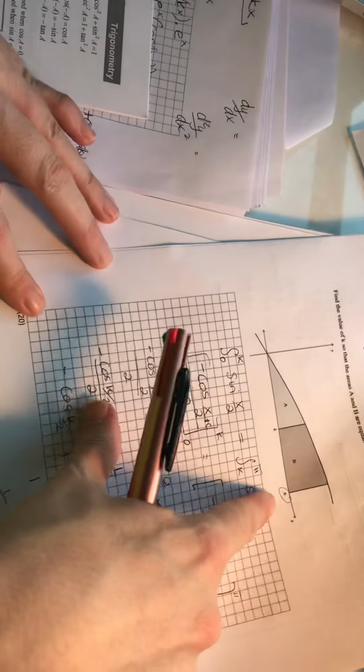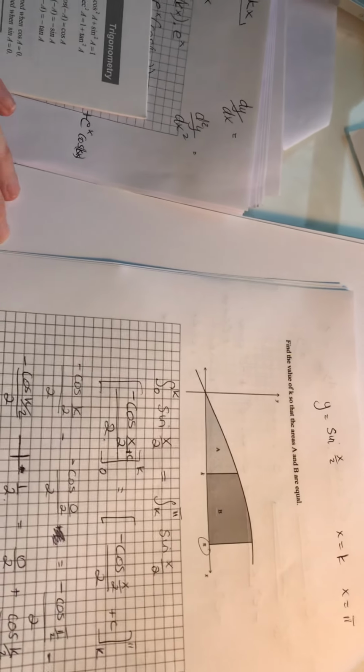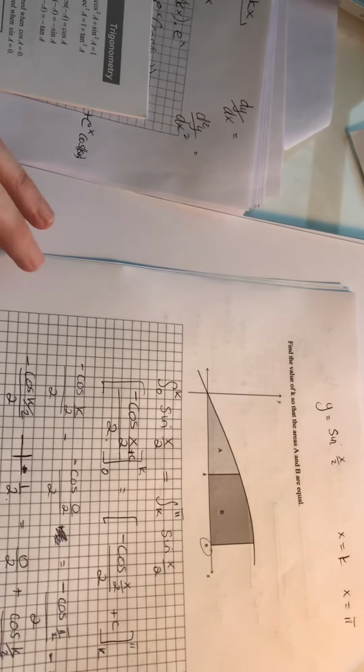Okay, so the cos of what gives me a half, and remember it has to be below 180. So the cos of something gives me a half, so that has to be below 180, our final answer here, k. So cos of a half, we are looking at 60.